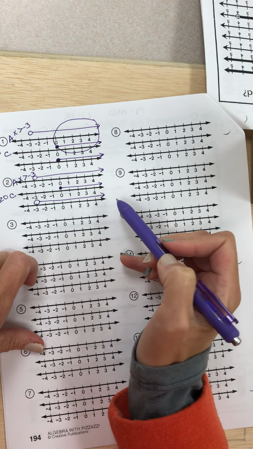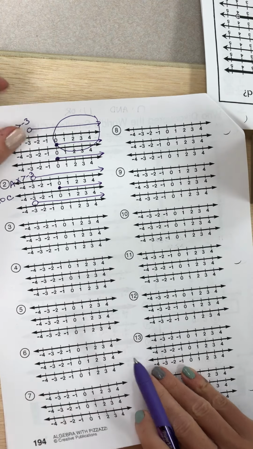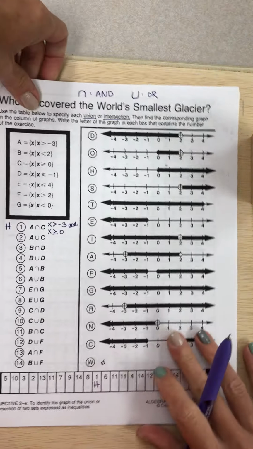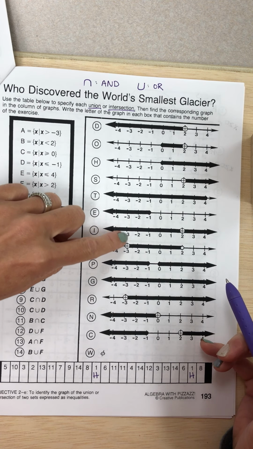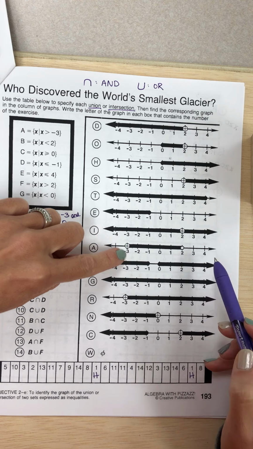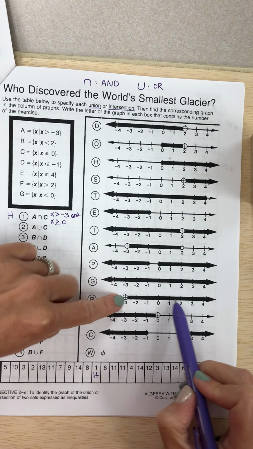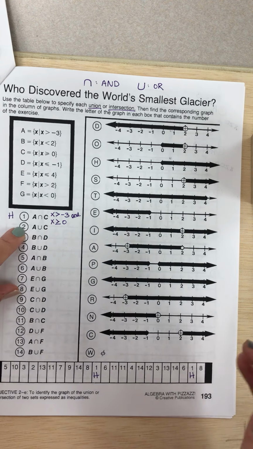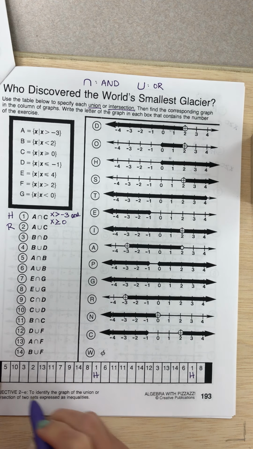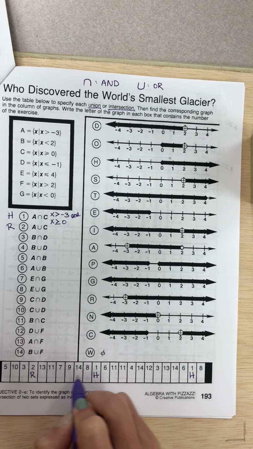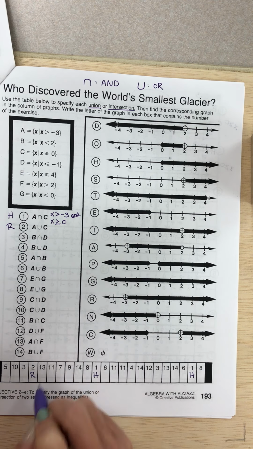So I'm looking for -3 and bigger. Oh, here we go. -3 and bigger. So answer number 2 is R, and I think that's it for 2.